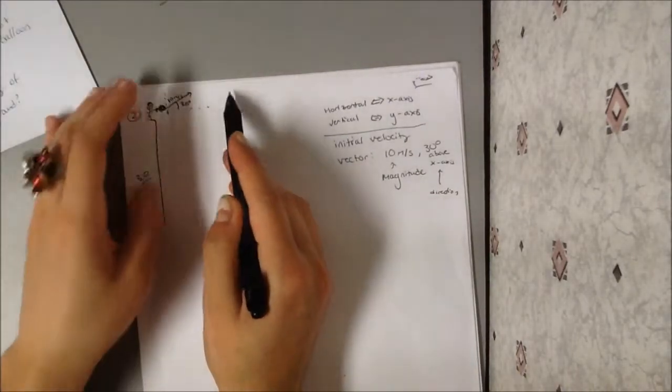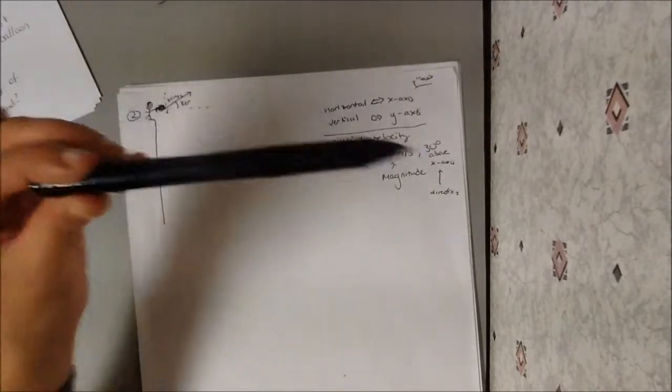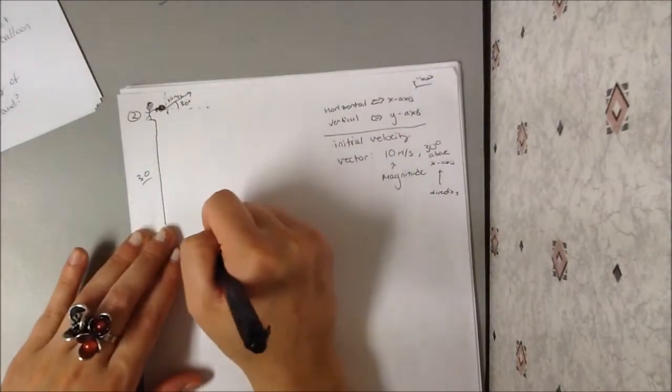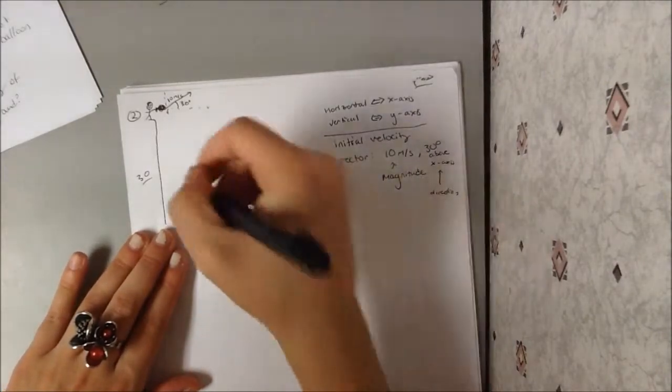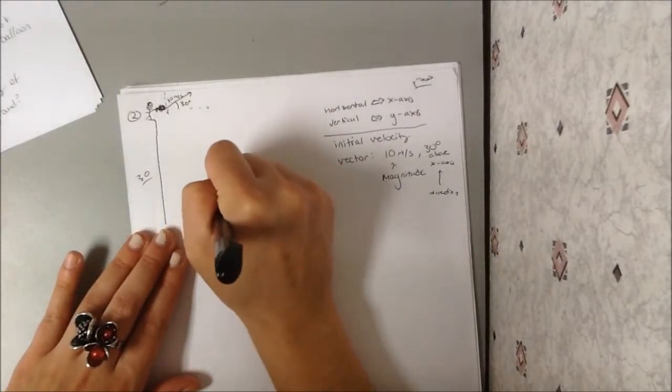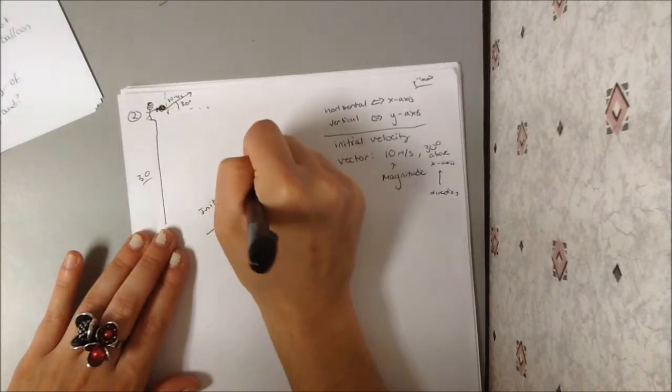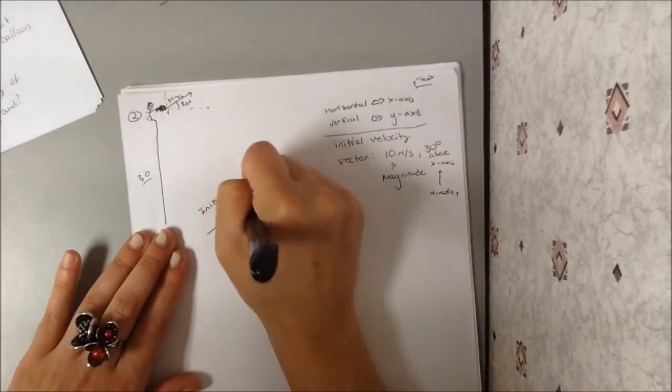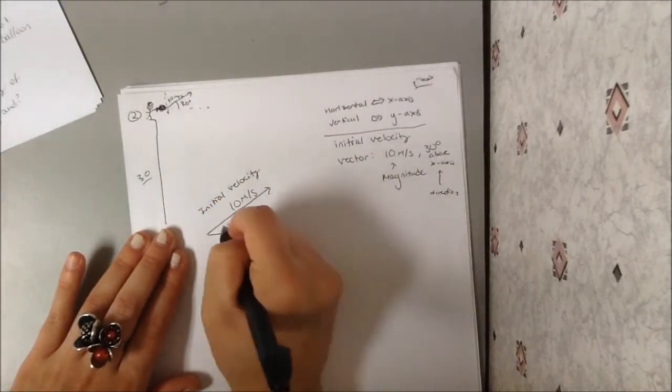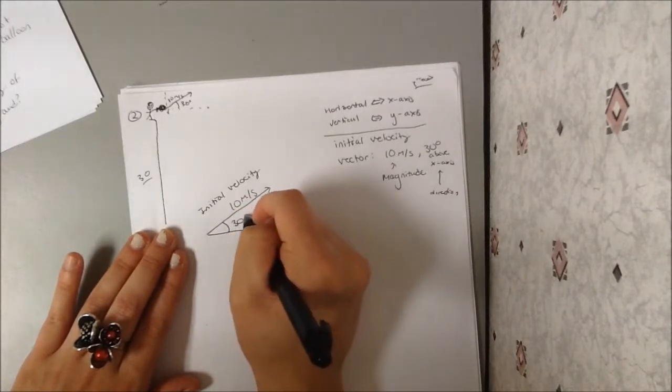Everywhere you go, from the top to the bottom to the middle to the end, the direction horizontally in the x direction, right, is constant, okay? So let's find what that is. Now we're going to draw our initial velocity vector, okay? So this is my initial velocity, okay? And that's 10 meters per second, okay? And it's 30 degrees above the horizontal, above the x-axis, okay?